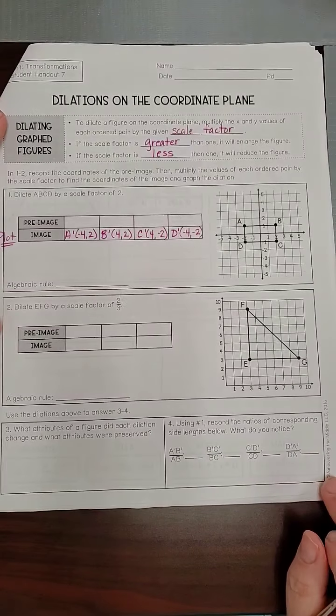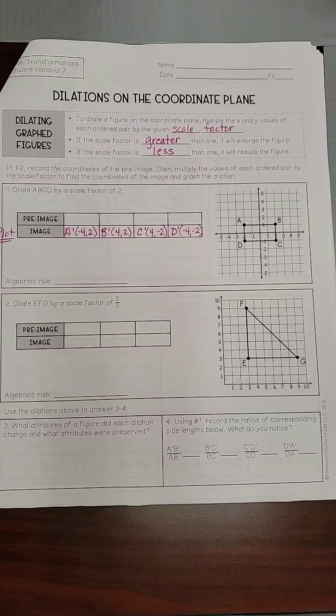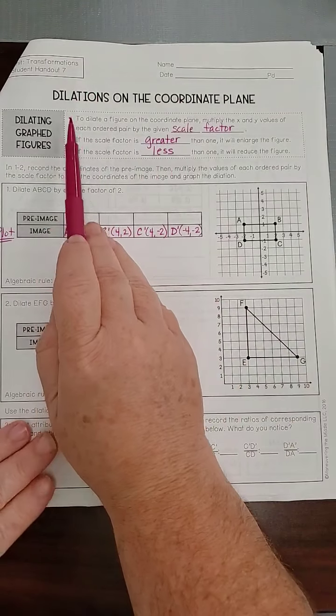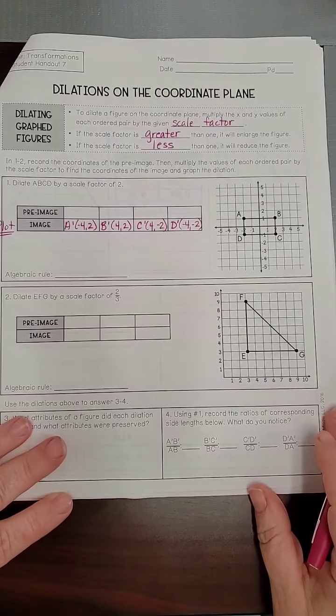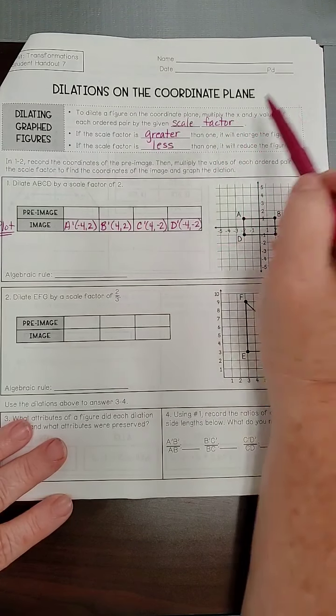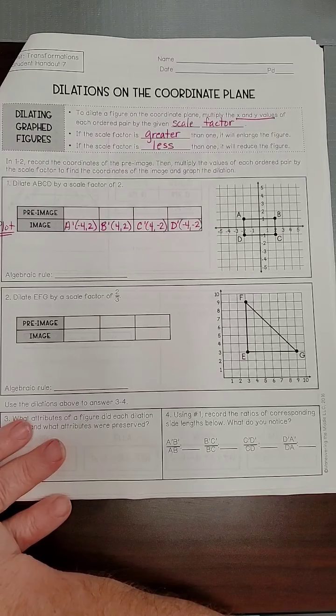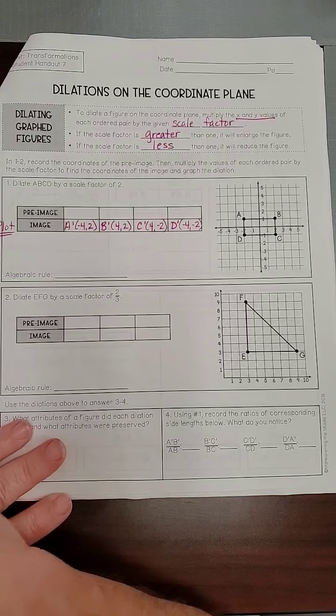So we're on student handout 7, dilations on the coordinate plane. So we'll start with the notes at the top. To dilate a figure on a coordinate plane, we need to multiply the x and y values of each ordered pair by the given scale factor.